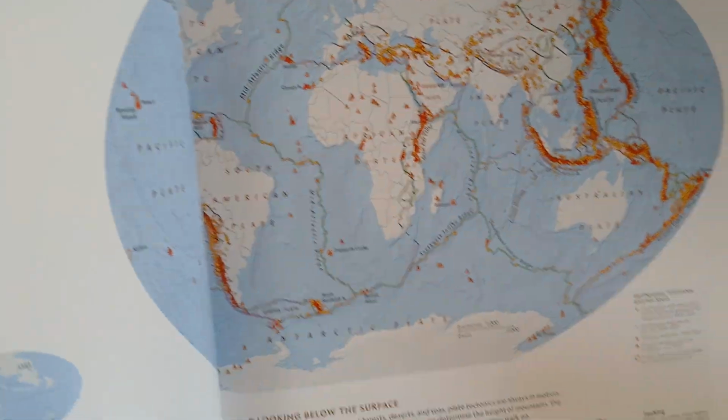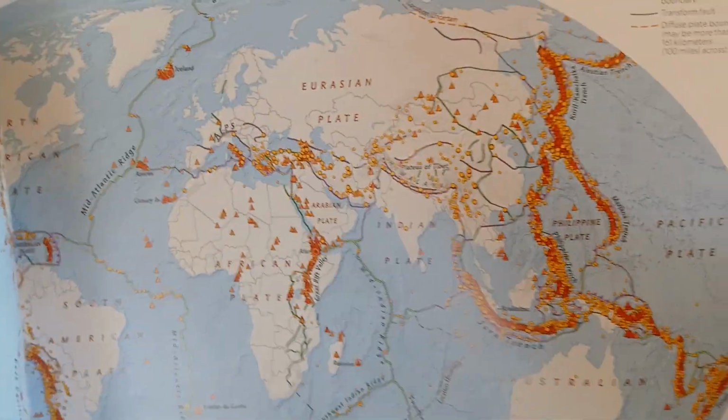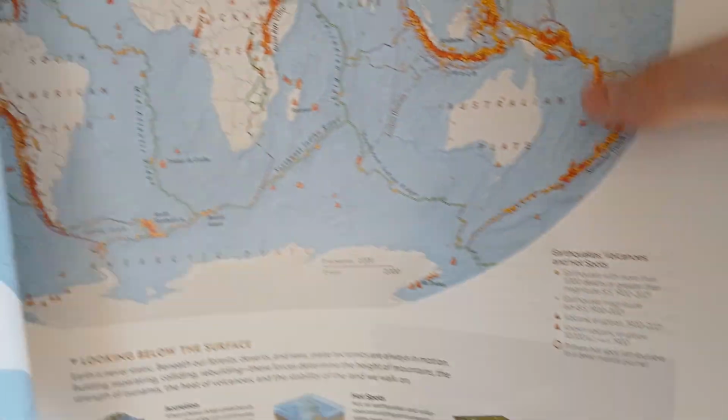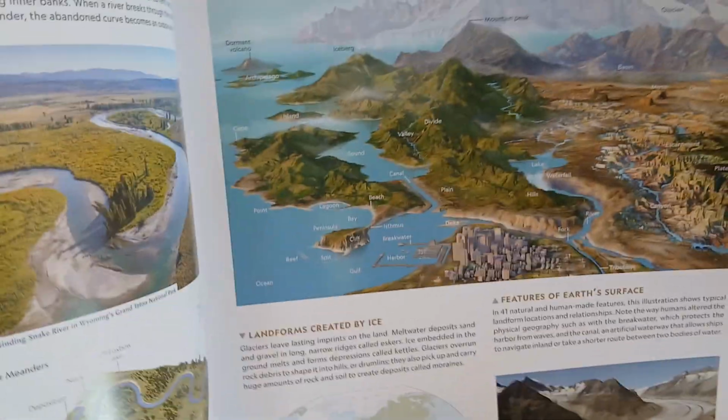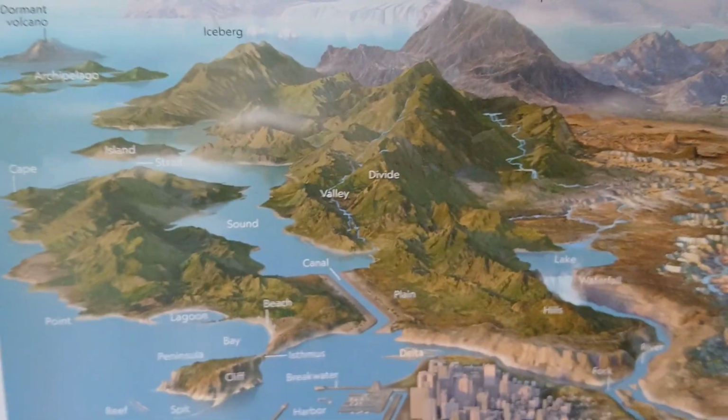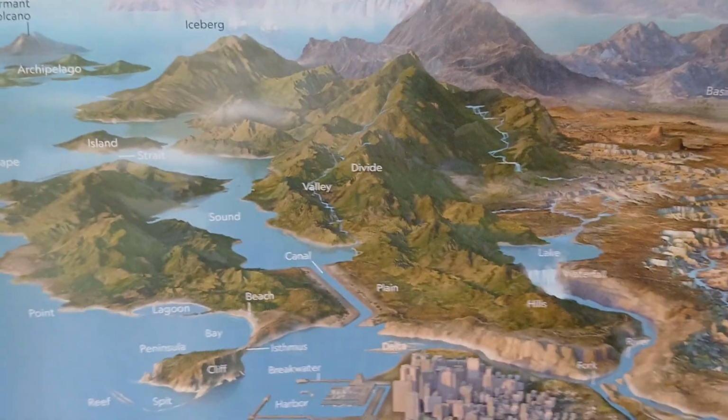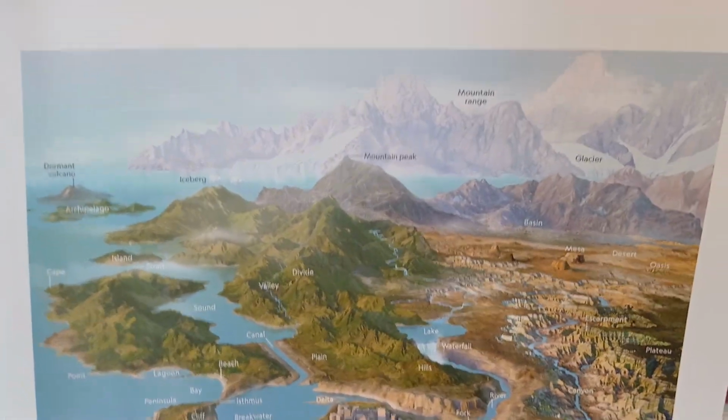So the Earth structure, you can see all the volcanoes and stuff. Sculpting the land. This is all natural, the natural features of the Earth.